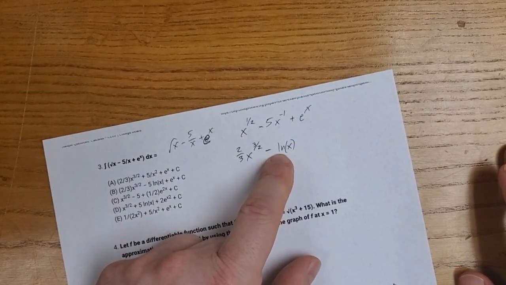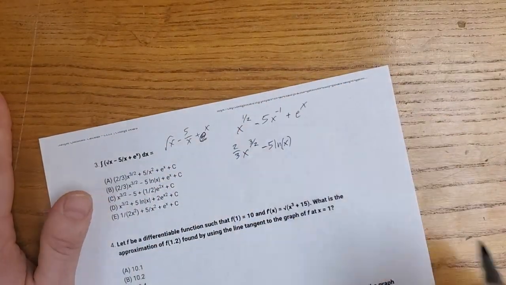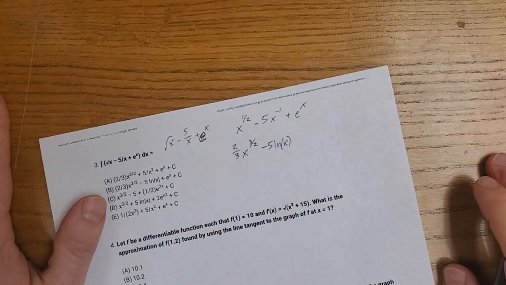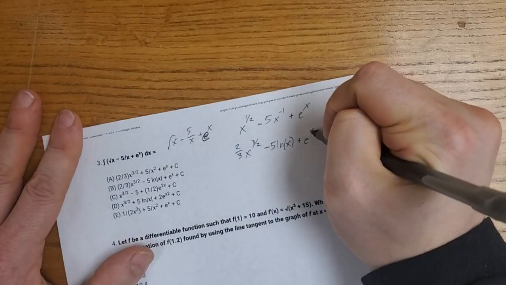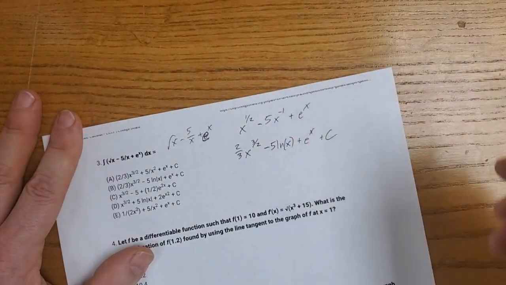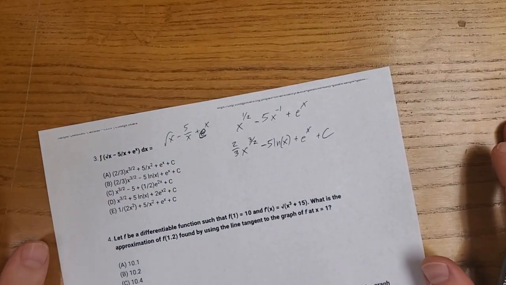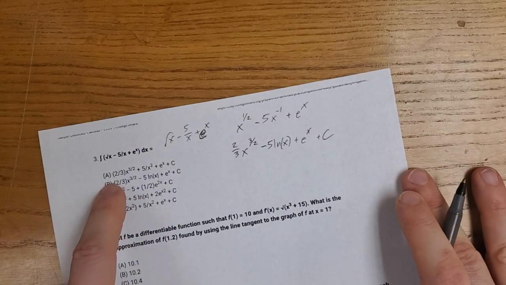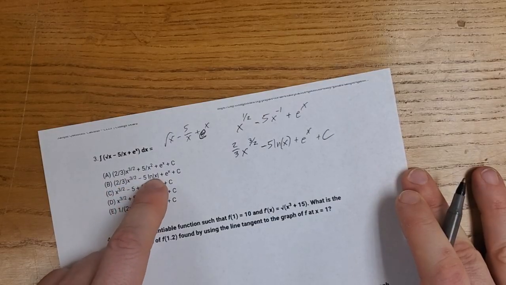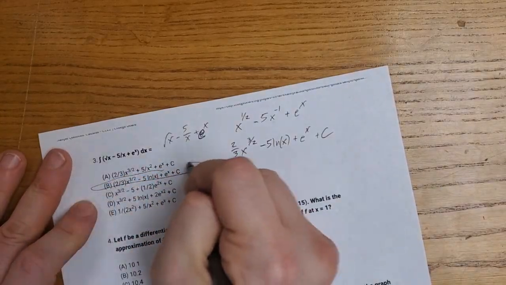So that's the log of x, and then the 5 is just hanging out, and then e to the x is always its own derivative, making it its own integral. And don't forget the c, although if you do, every possible answer has the c, so that's not even part of the question here. But we can see what we've done matches b. Even just having the first part narrows it down, but then having the natural log of x in the middle tells us that it is b.